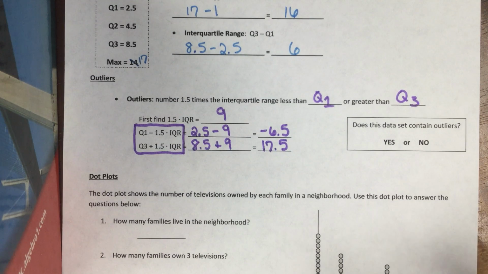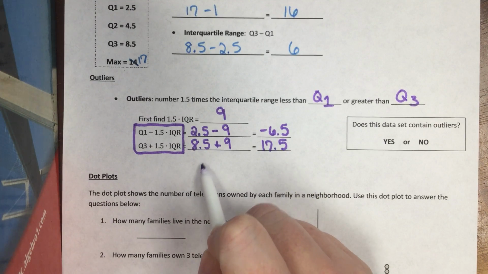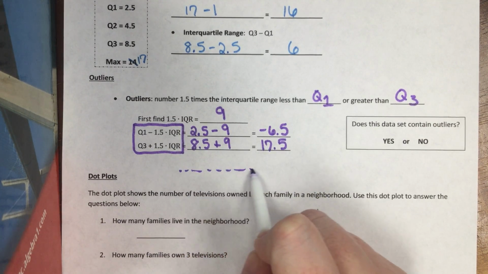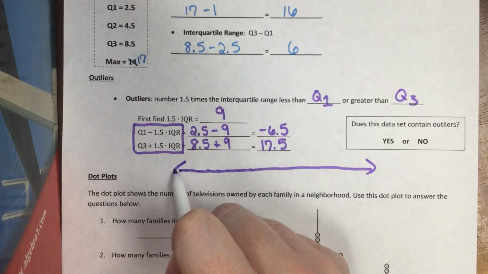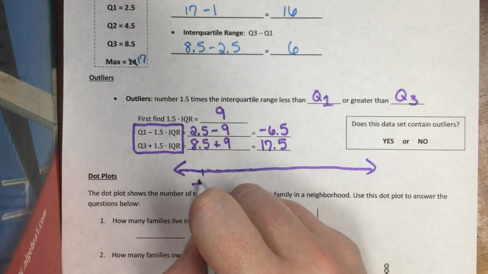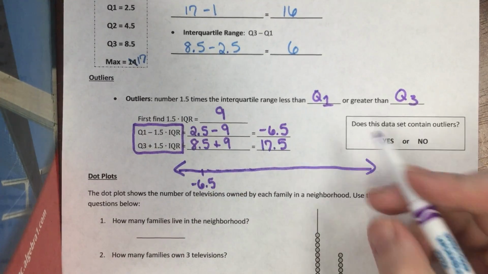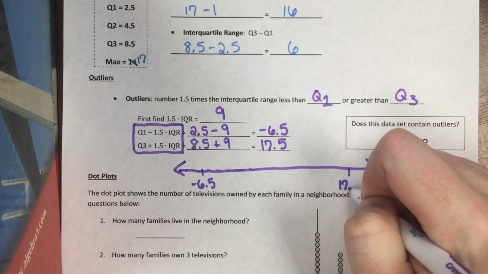So what we need to look is we need to go back and check our old data set and see if any of the numbers are outside those fences. So if we're thinking about this on a number line, we've got our low outlier fence right there and our high outlier fence right here.